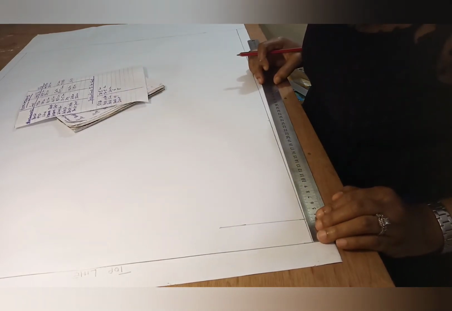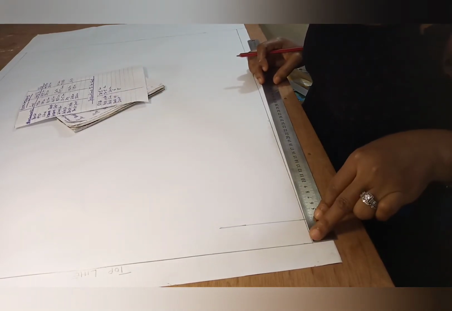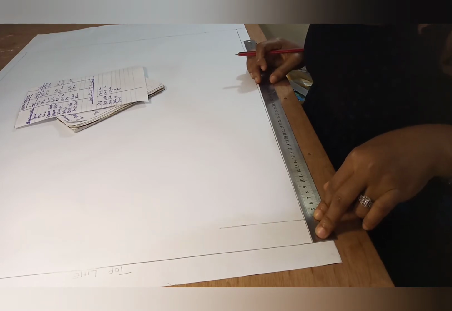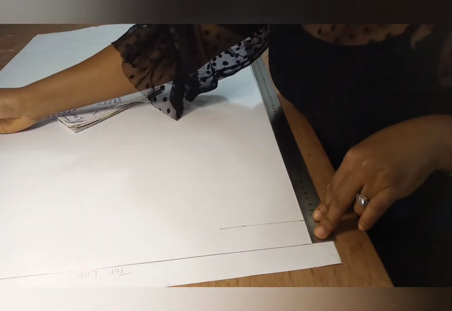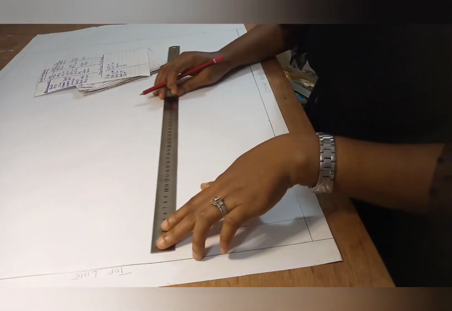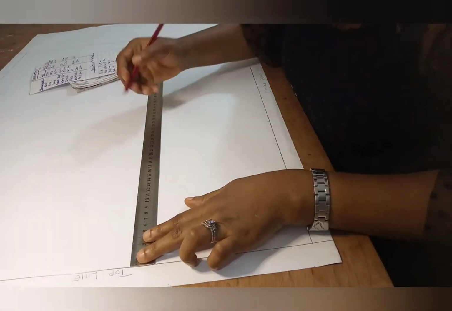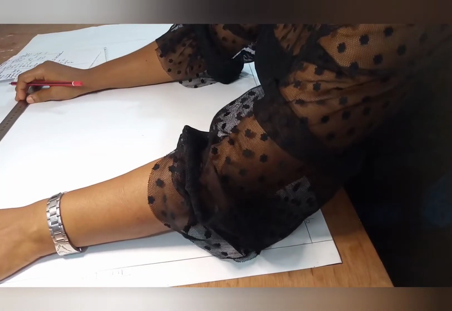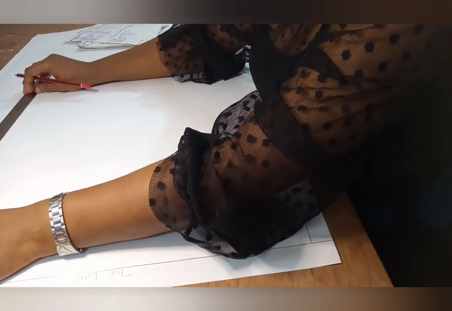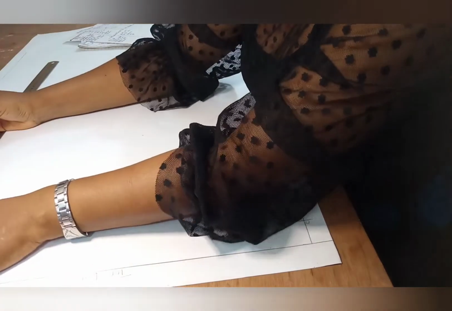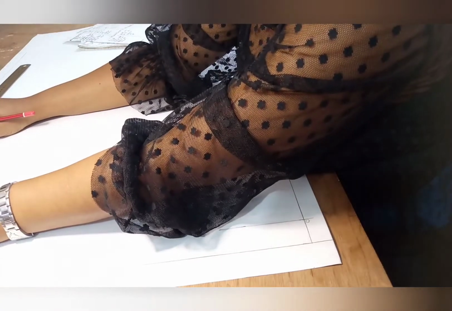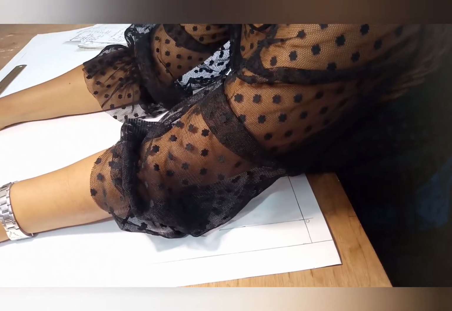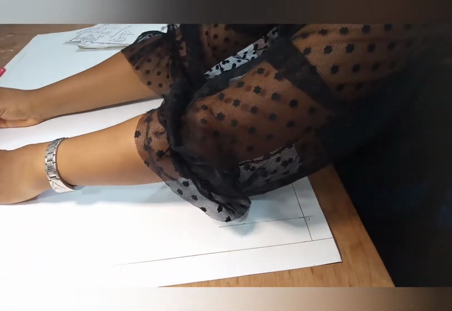I take my ruler up to the top edge, then I calculate 22 cm plus 3.5 cm. It gives me 25.5 cm. So I take the 25.5 cm from this top edge to the center front. That way I have an accurate line. So you rule across to the CF.